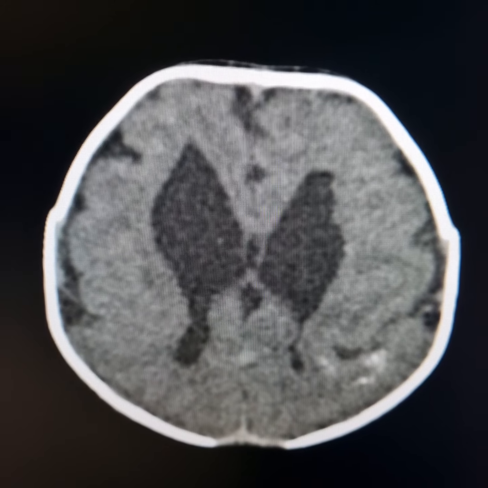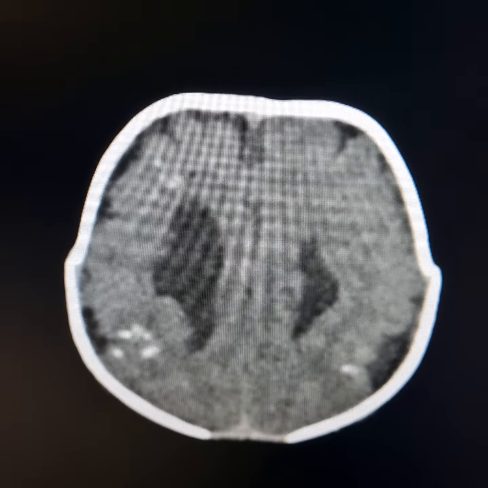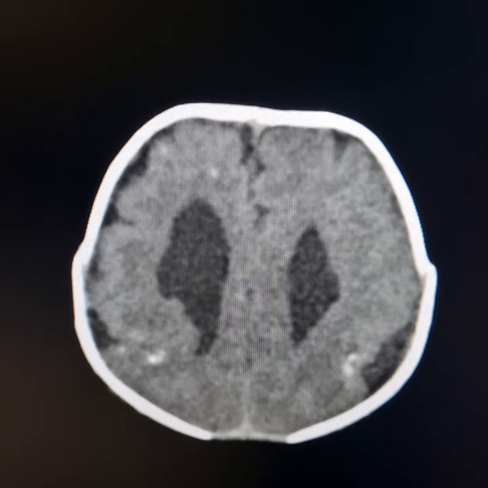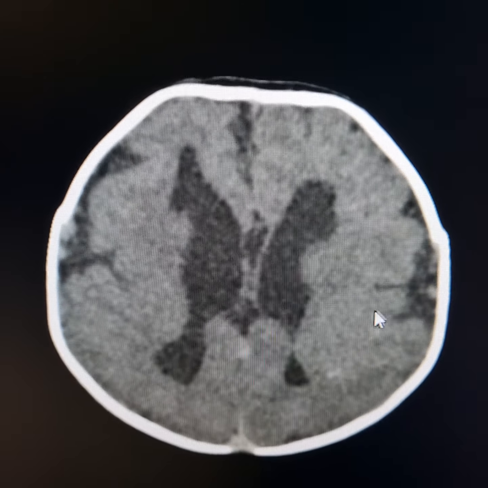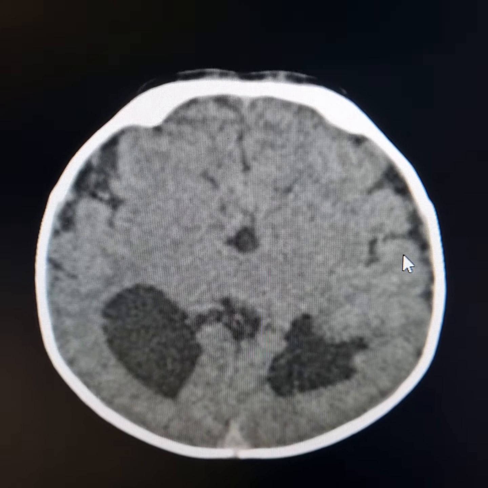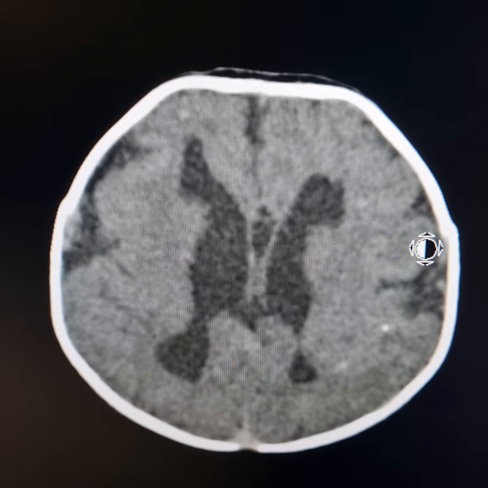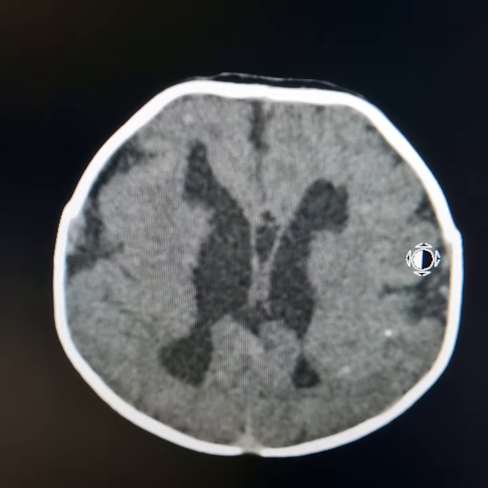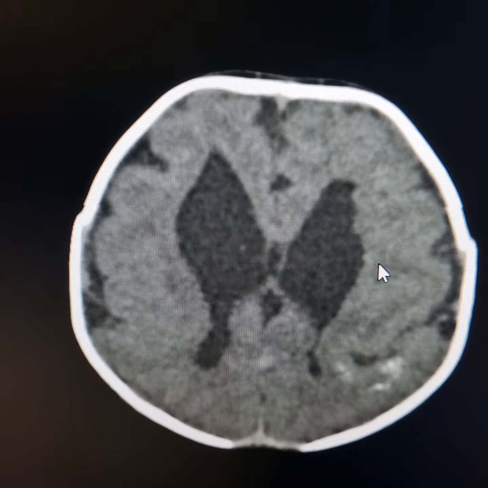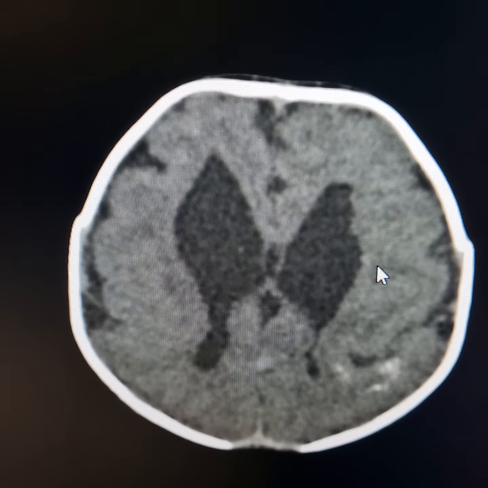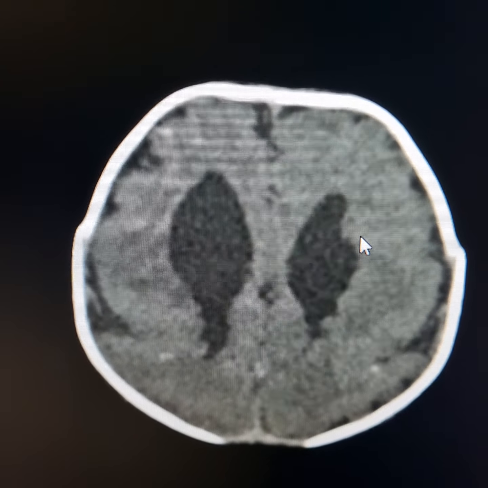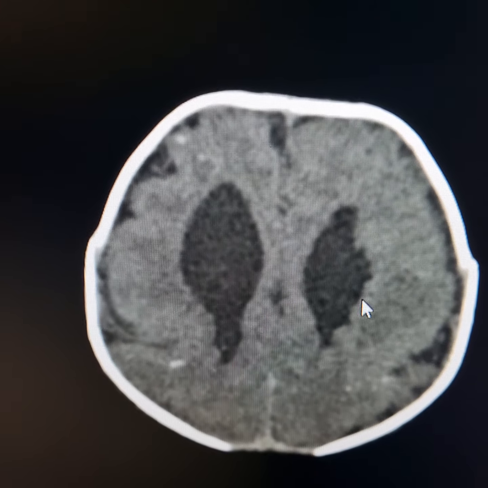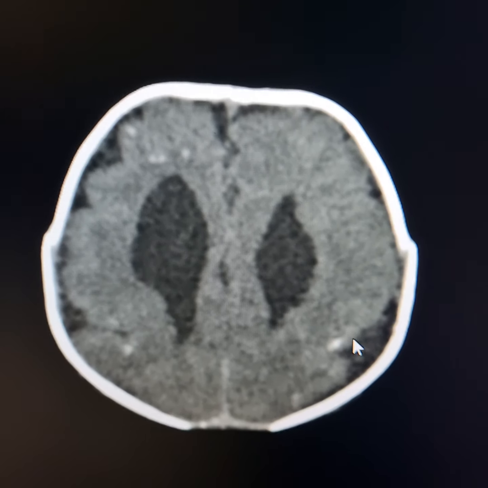Nodular calcifications are present in both the cerebral hemispheres. These may represent either the residual effects of previous TORCH infection or the dystrophic calcifications. There is pachygyria. Gyri are thickened. Nodular shadows are present in the white matter and in subependymal regions as well, like this one here, this one here, this one here. These represent gray matter heterotopia.